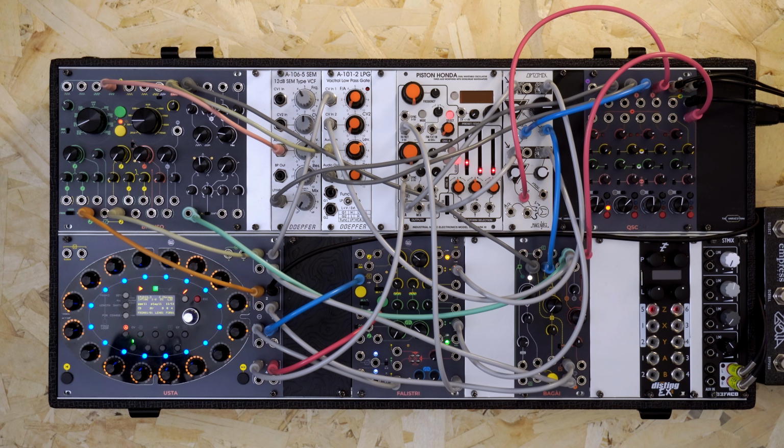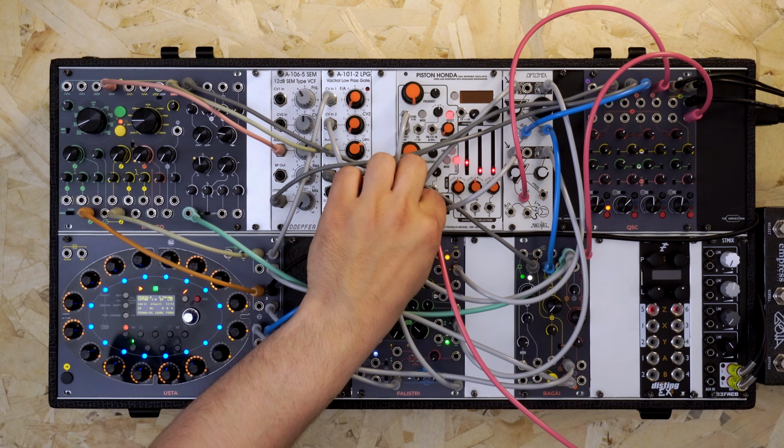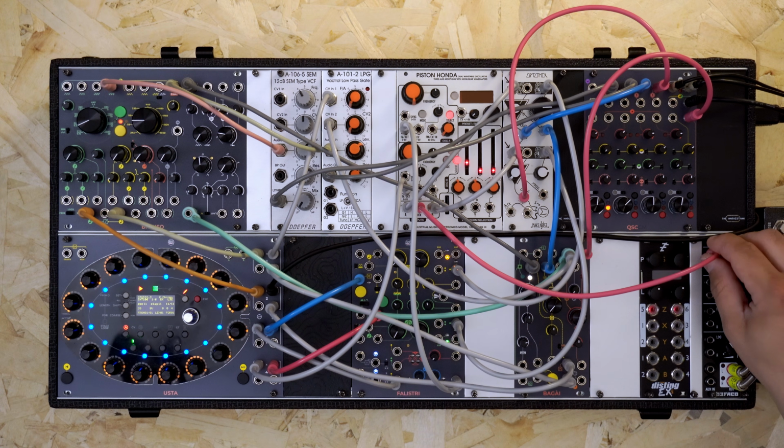Another thing I do in the final section is isolating voices 3 and 4 by using only the oscillators. I take the mix output of Piston Onda and patch it into the ST mix.